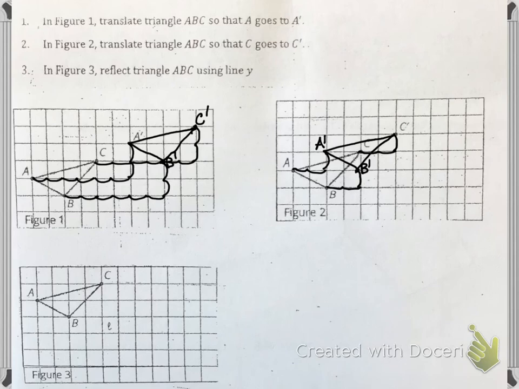The last one, in figure 3, is a reflection of triangle ABC using line L. So here we have line L, right? Revisiting our reflection. Here's line L, and now we need to reflect it over line L. So we see that C is 1 jump away from the line of reflection, so C prime will have to be 1 unit away on the other side. A is 1, 2, 3, 4, 5, so it has to be on the other side of the line of reflection, 5 units away. And there we have A prime.